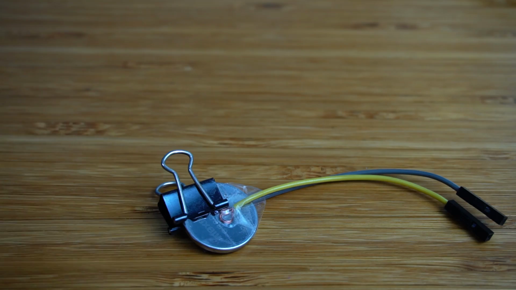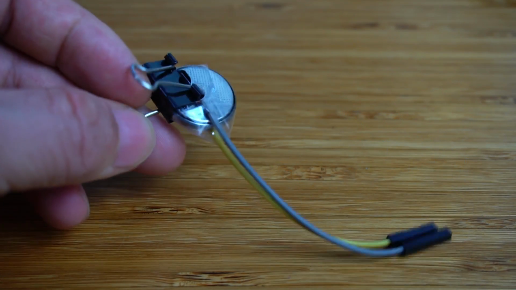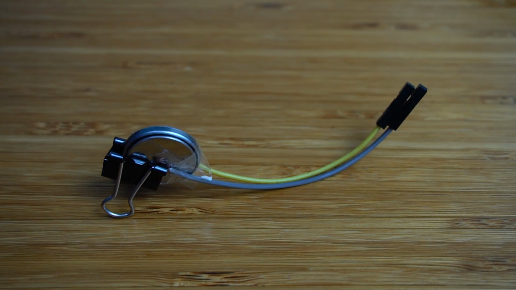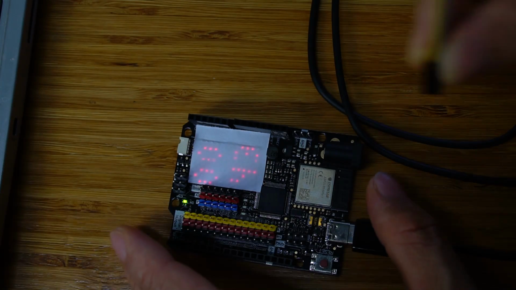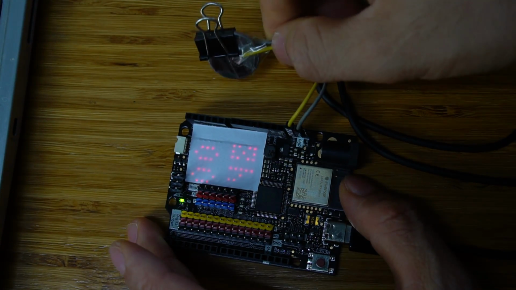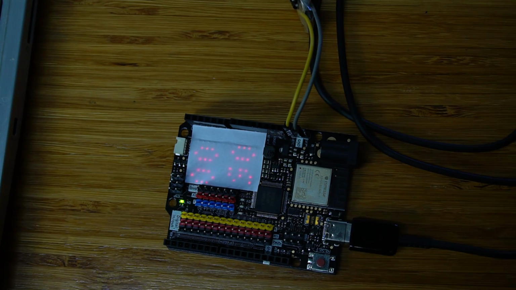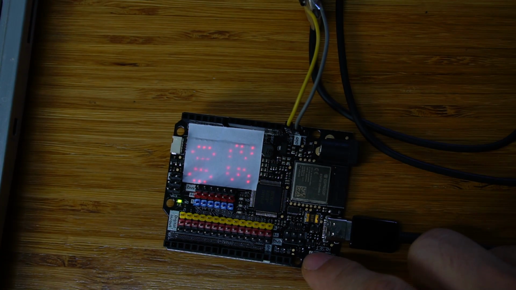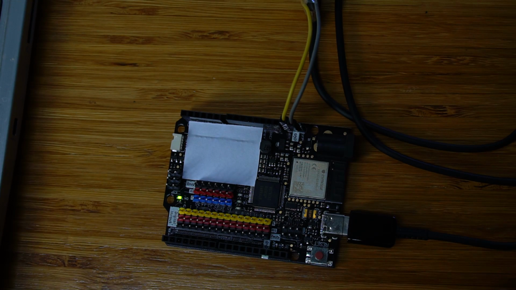This is a button battery. It's about 3 volts. This battery is usually used in our computer to keep real time when we turn off the computer. I will install it into Arduino Uno to see what happens. Even if I press the reset button or take out the USB connector, the time is still counting.